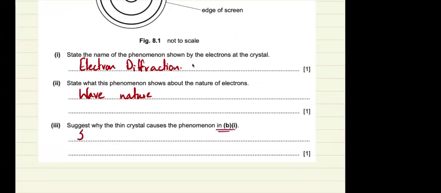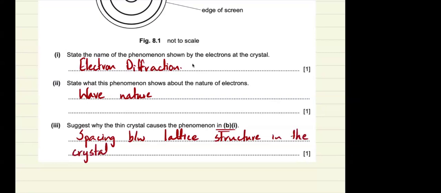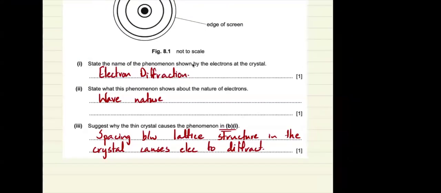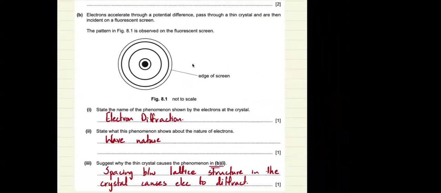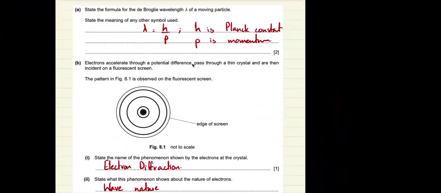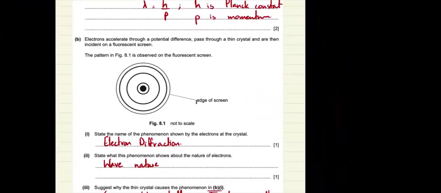So we say that the spacing between the lattice structure in the crystal causes electrons to diffract. And so this is pretty basic stuff that you know from your theory questions as well. The next one is what I want to talk a bit more about.